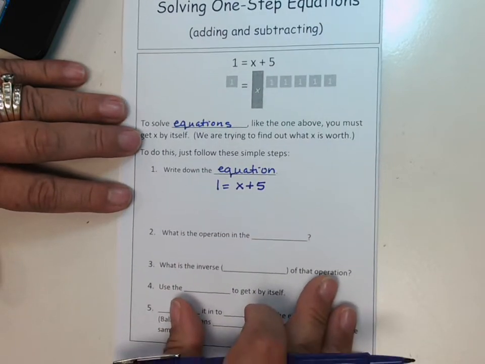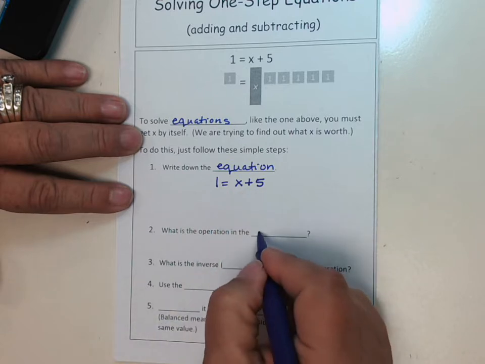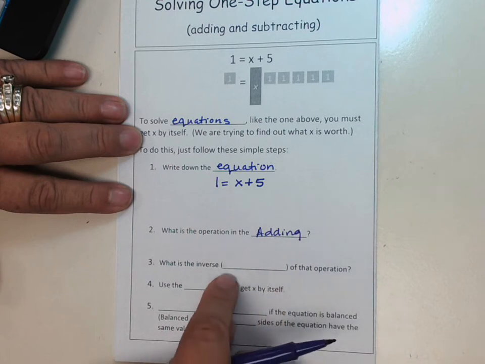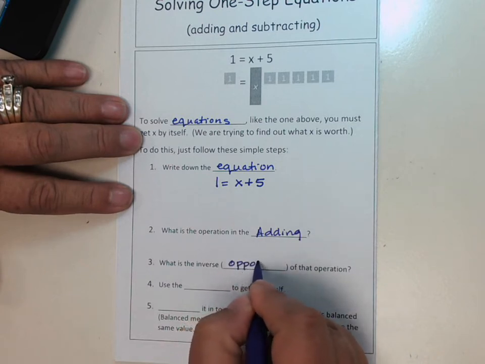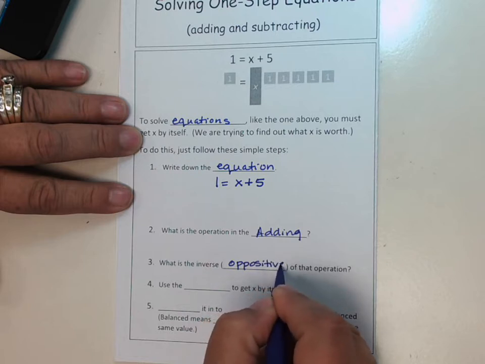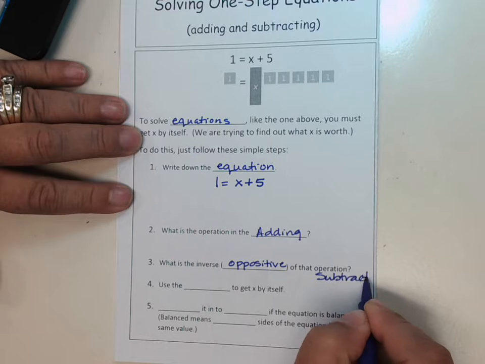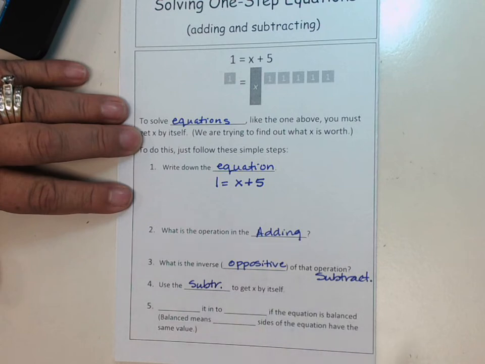Now, what is the operation in the equation? It's right there, okay? So adding is the operation. And what's the inverse or the opposite of adding? Not adding, but subtracting. All right, so we're going to use subtracting to get x by itself, okay?